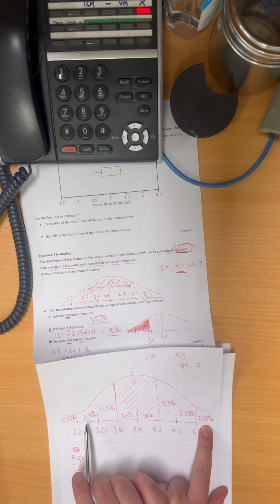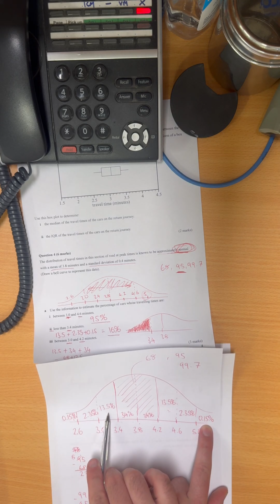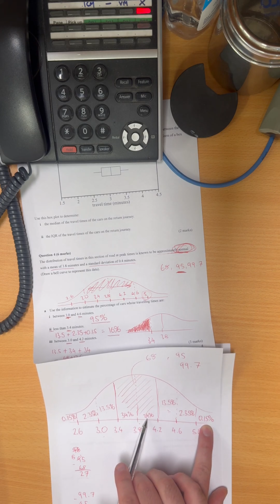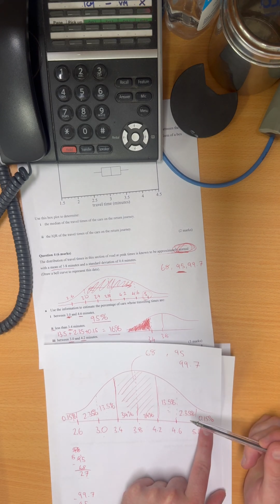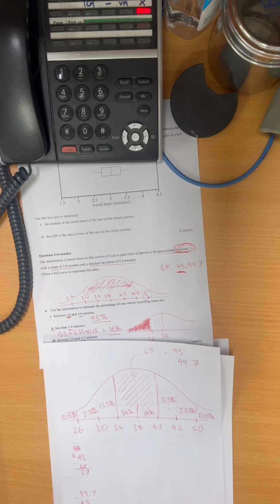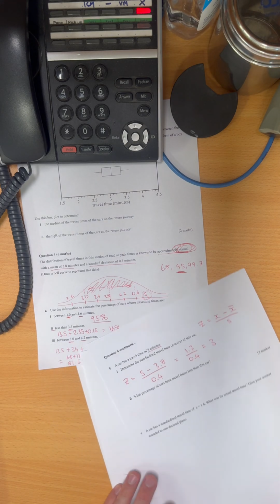So 0.15 plus 2.35 plus 13.5 plus 34 plus 34 plus 13.5 and plus 2.35. But that'll get us to the same answer. So 2 options here.